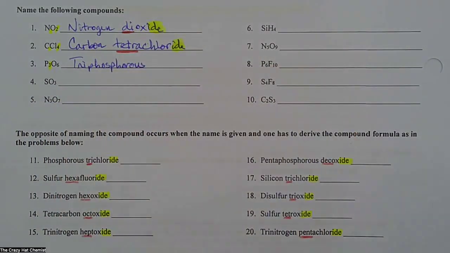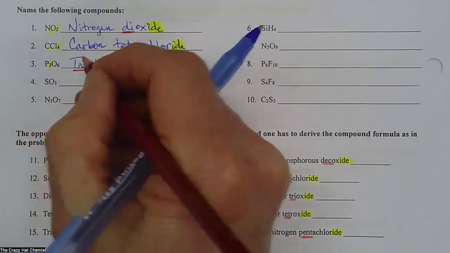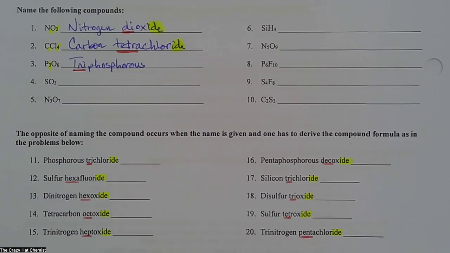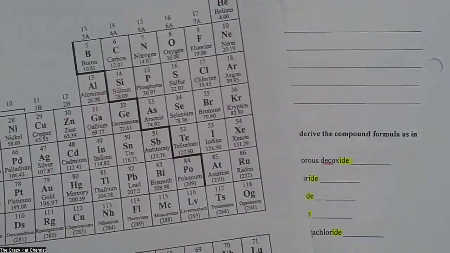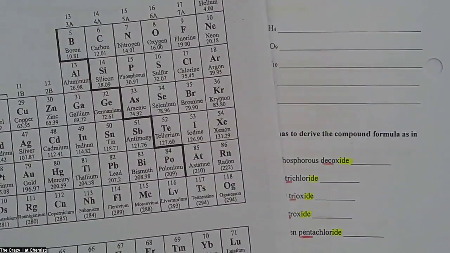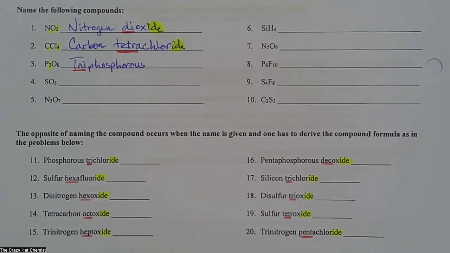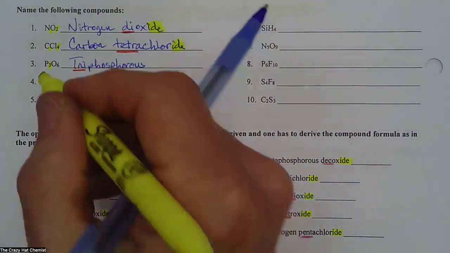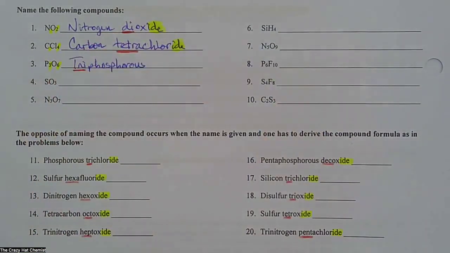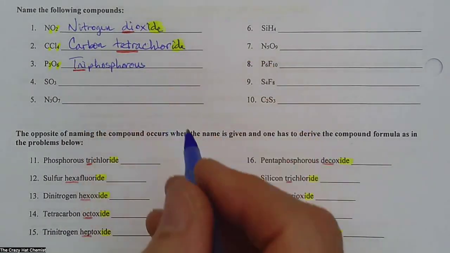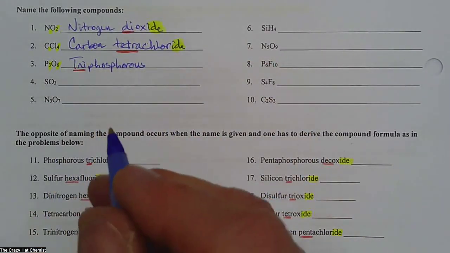Spelling is rather easy because, of course, you just need to look on your periodic table for phosphorus, and you should be able to get phosphorus. That's right there. Okay. And then it's how many oxygens? That's 6. So that's hex. So the prefix for 6 is hexa.